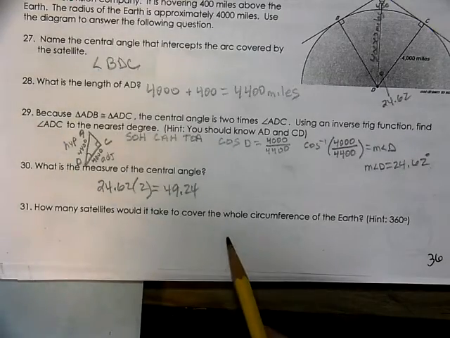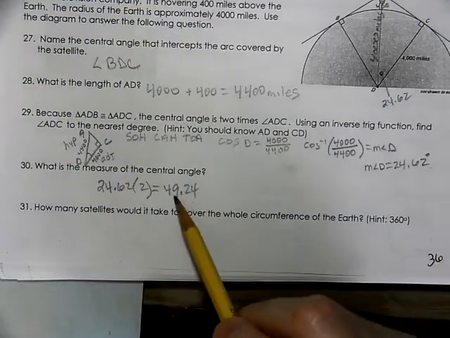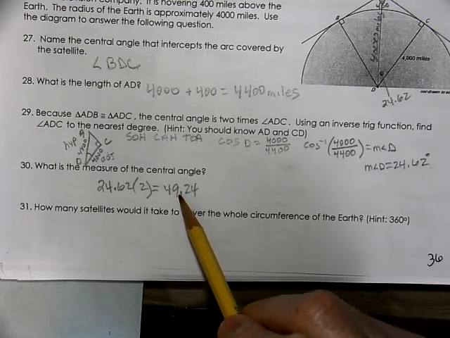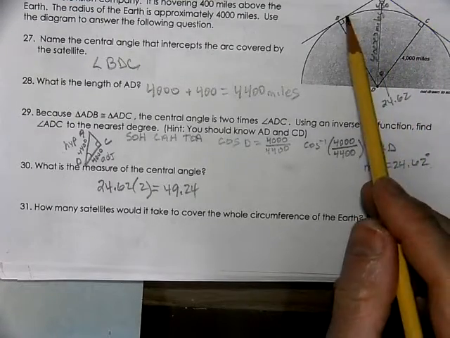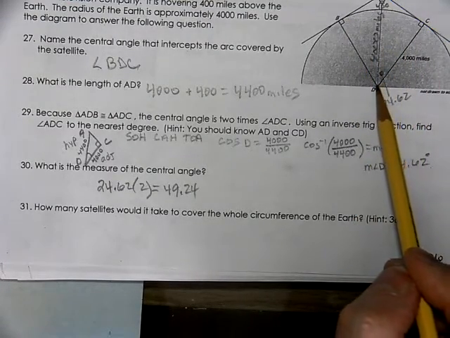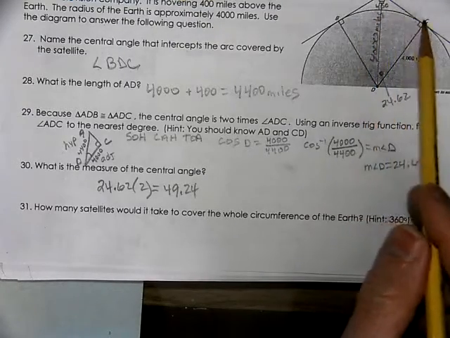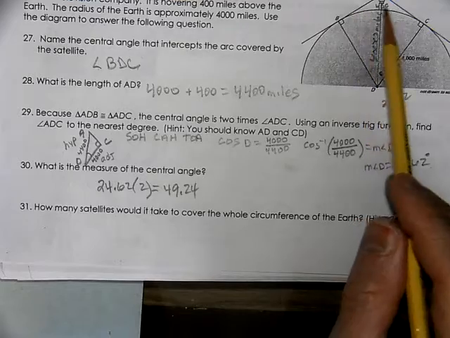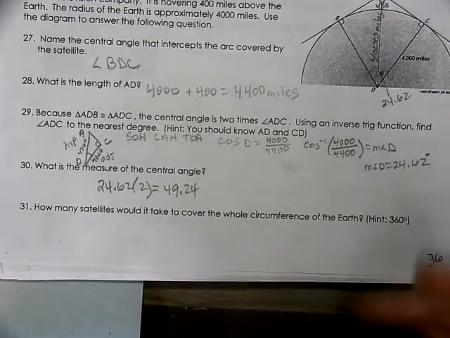How many satellites would it take to cover the whole circumference? Well, if this is 49.24, then the arc that we're dealing with up there, this is a central angle, so it's going to be the same degree. So this is 49 degrees out of 360 total.